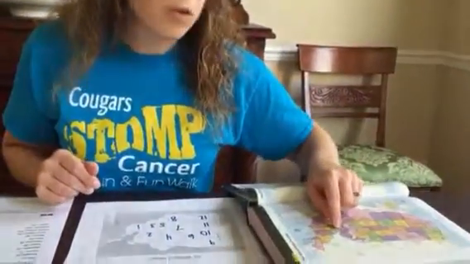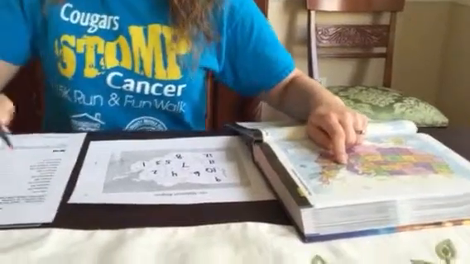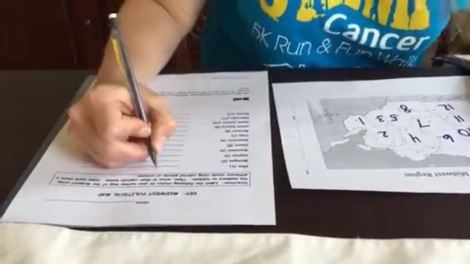Okay, now we're going to move on to the capitals. A little bit trickier of a step. Remember, capitals in our book are identified with stars. So you're going to see stars all over the map. We're looking for the starred cities. All right, going to start with Ohio. Ohio's capital is Columbus. I see the star, so on the line, I'm going to write out Columbus.